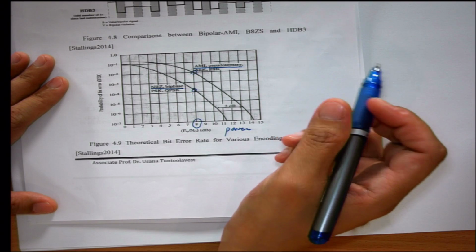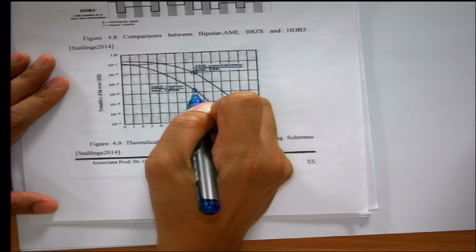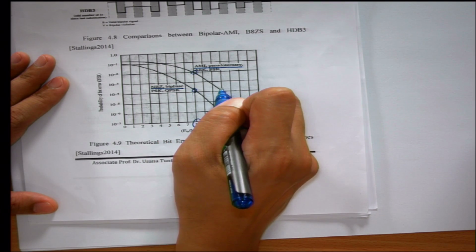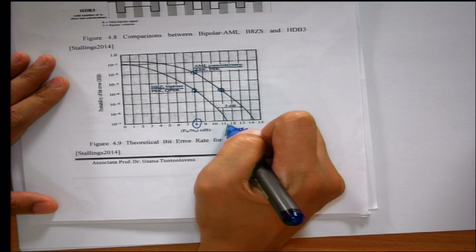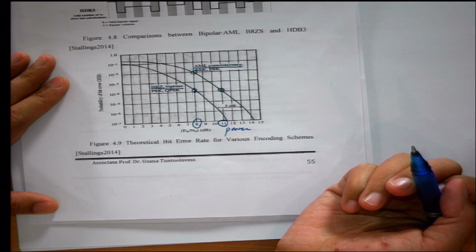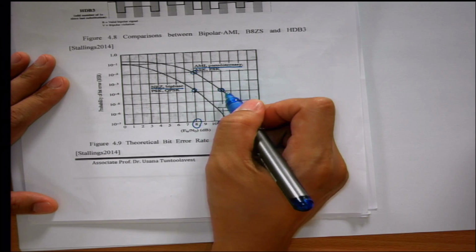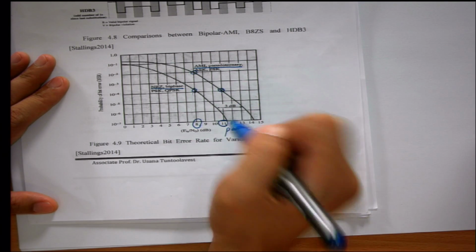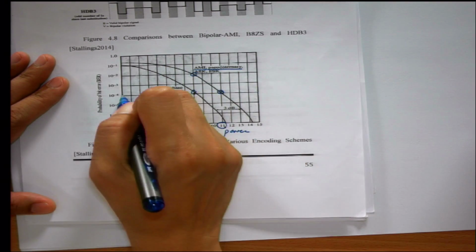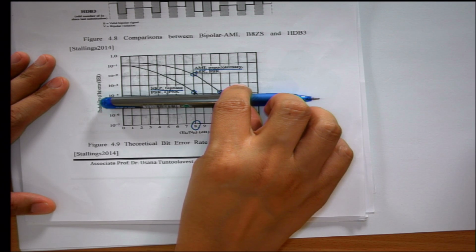However, if you want to have about the same probability of error or the same performance, for NRZ, you can use, for example, 8 dB, okay, for the Eb over N0. But for the AMI and the pseudo ternary, you need to use about 11, okay, which is 3 dB more, to get the same performance, which is about 10 to the minus 4 bit error rate, okay.